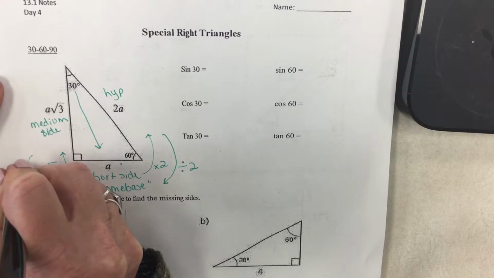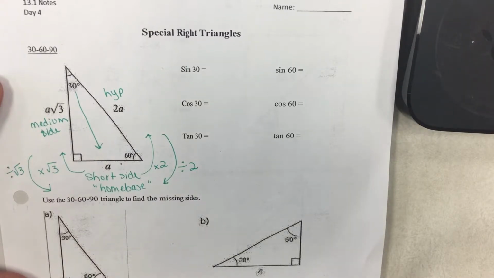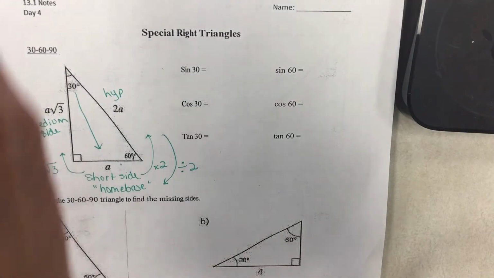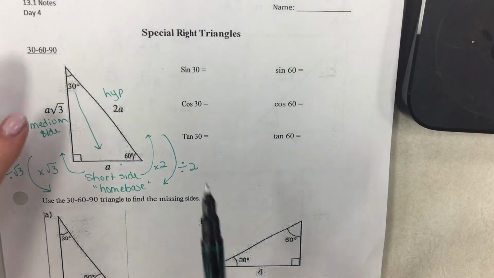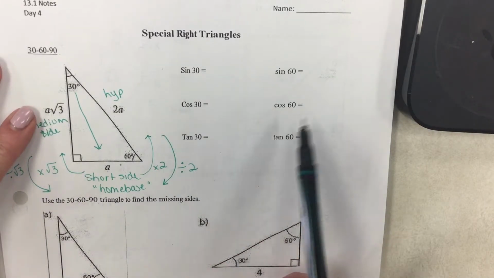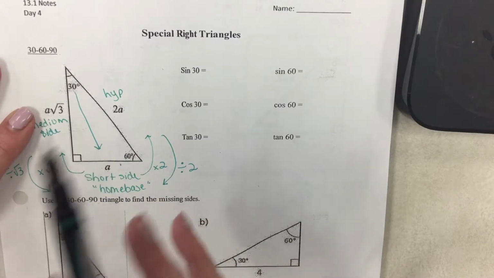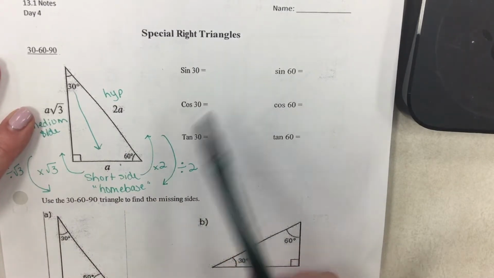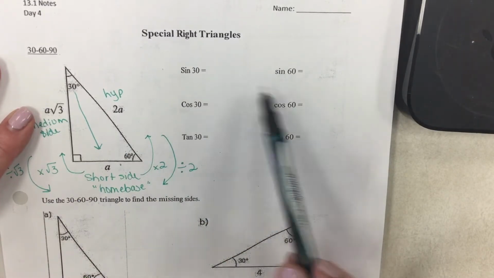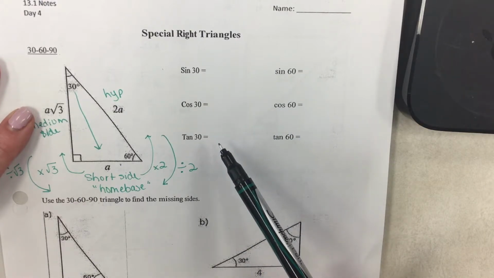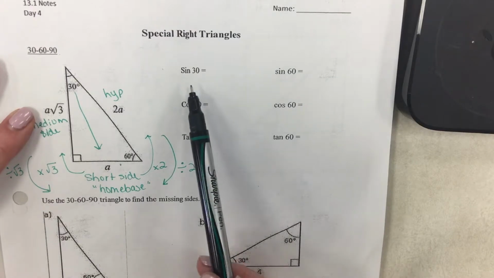Divide by the square root of 3. Okay? So now we're going to put that into practice down below, but before we get started, I want to go through these trig functions. In a couple sections, we're going to be looking at what's called a unit circle, and these trig functions are going to come in super handy, and you're going to see some of these values repeating themselves over and over and over again. So let's just do this real quick.